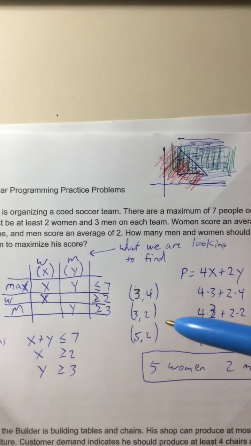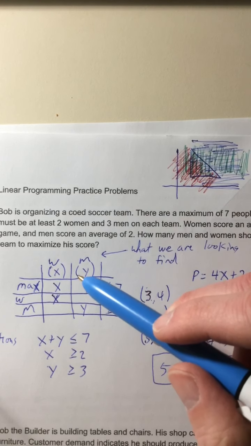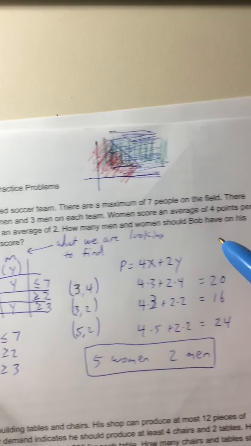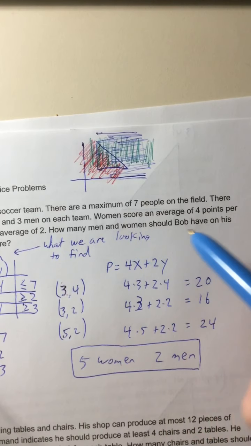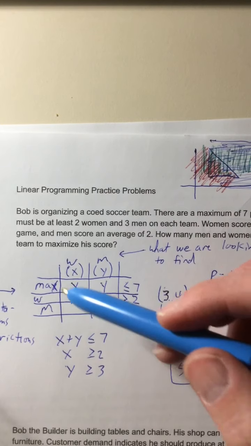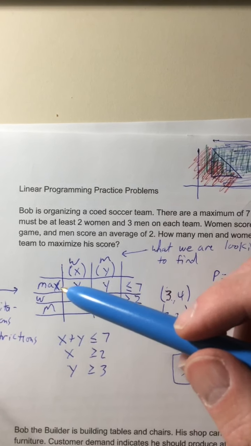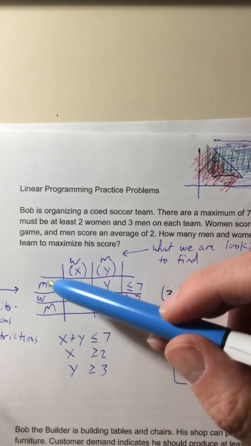Okay, so let's go through the process again. Step 1, figure out what it is that we need to find out. And that's generally right at the end of the problem. How many men and women should Bob have? That goes right there. And then figure out what the restrictions are. What is it that prevents Bob from having as many people of whichever gender he wants on the team?